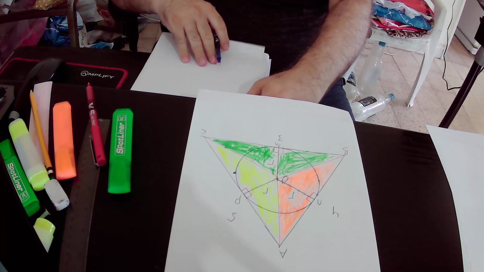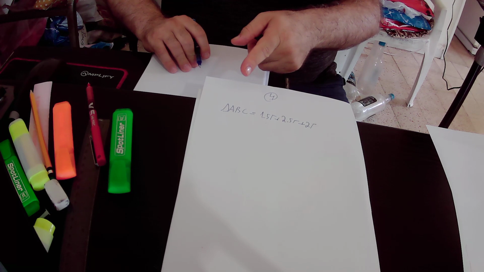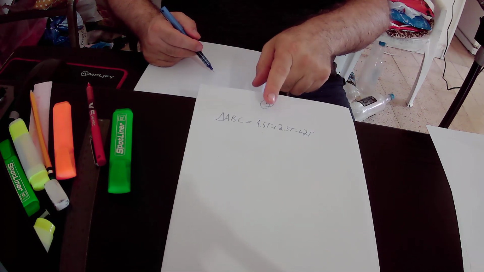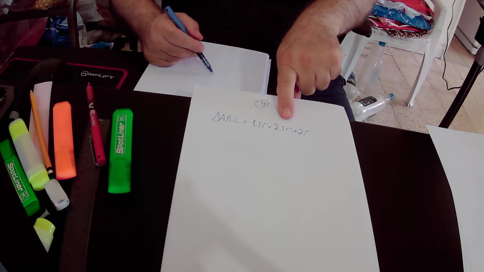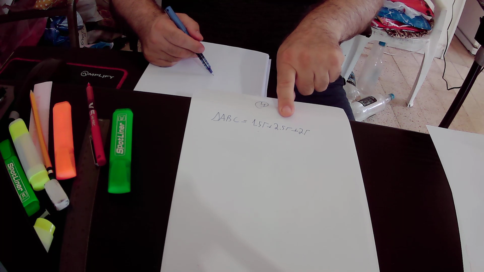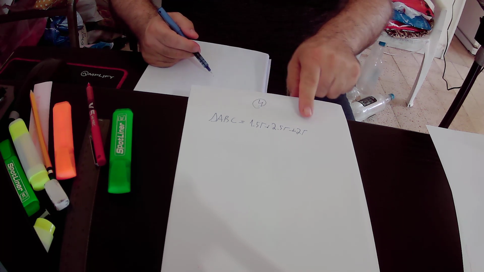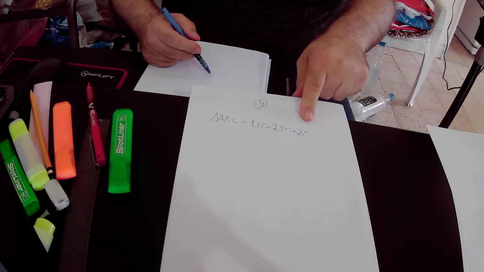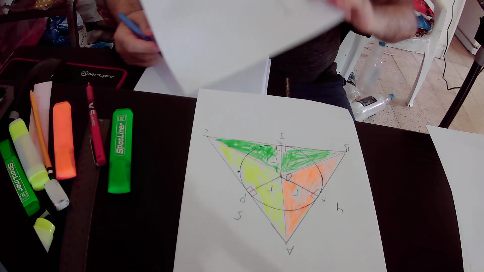Okay, again, the area of triangle ABC, the big triangle, equals the area of the green triangle, that is 1.5 times the radius, plus the area of the yellow triangle, that is 2.5 times the radius, plus the area of the orange triangle, that equals 2 times the radius. Okay, and I will call it equation number 1.